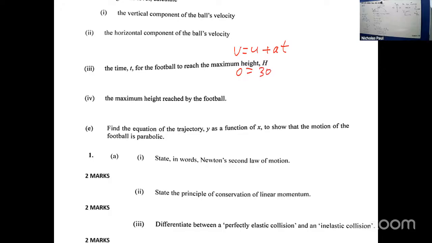Sorry, that was 30 cos 25, because everything must be vertical. Minus 9.81 by T. So T is equal to 30 cos 25 all over 9.81. How much? 2.77? Come on. 1.29.